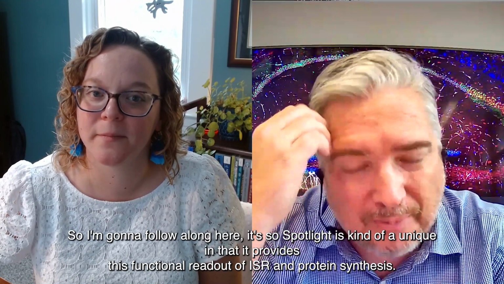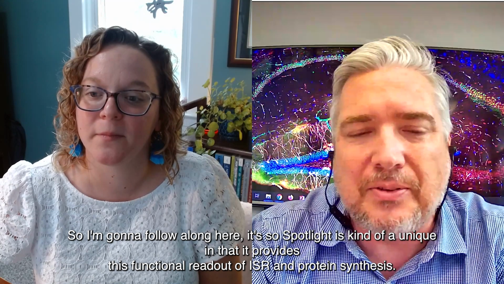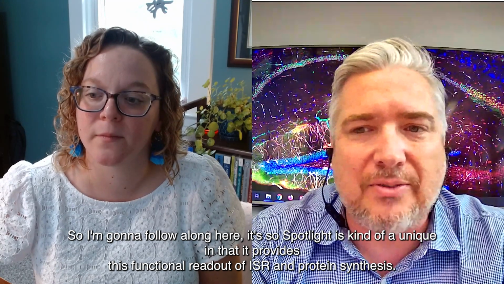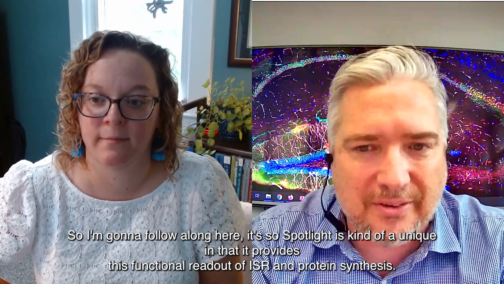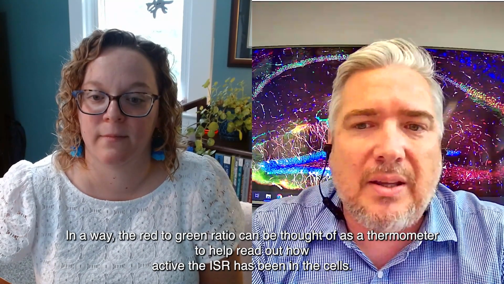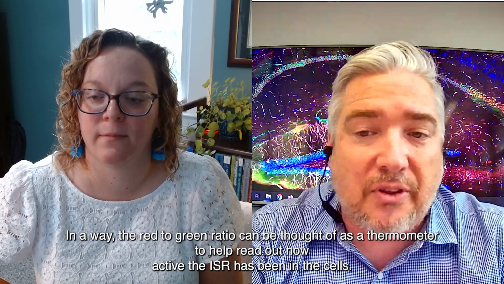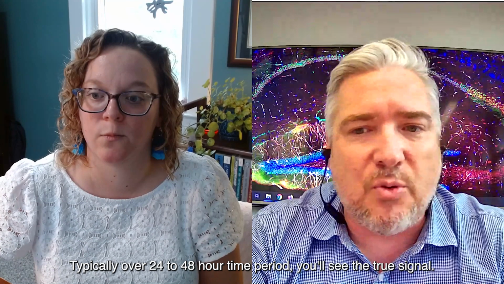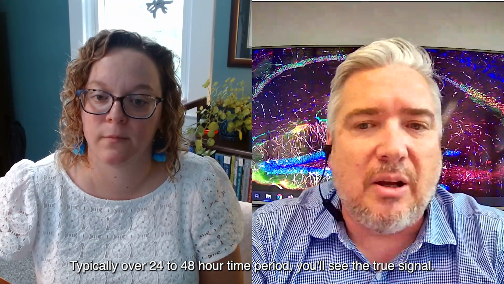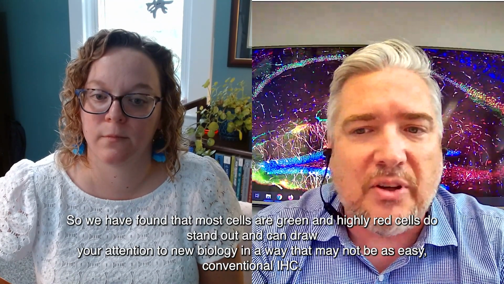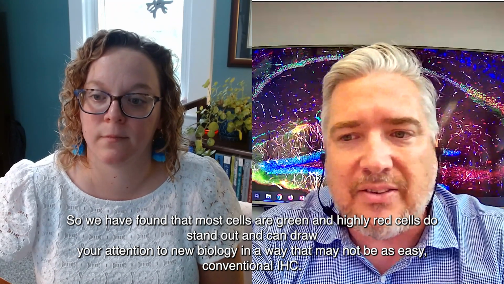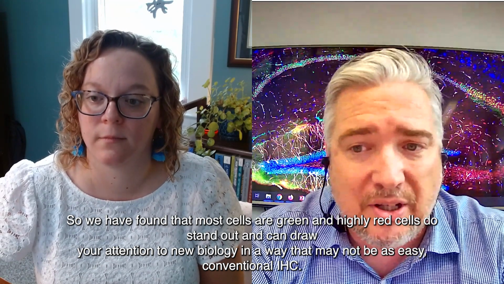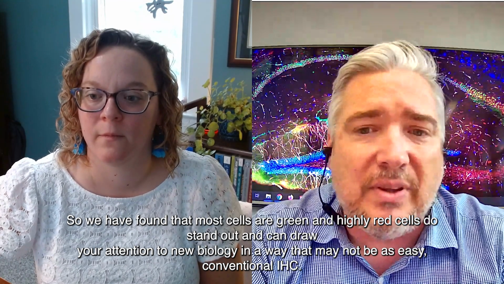So Spotlight is unique in that it provides this functional readout of ISR on protein synthesis. In a way, the red to green ratio can be thought of as a thermometer to help read out how active the ISR has been in the cells. And the kinetics of the readout relate to the half-lives of these fluorescent reporters. So typically over a 24 to 48 hour time period, you'll see the true signal. We have found that most cells are green, and highly red cells do stand out and can draw your attention to new biology in a way that may not be as easy with conventional IHC.